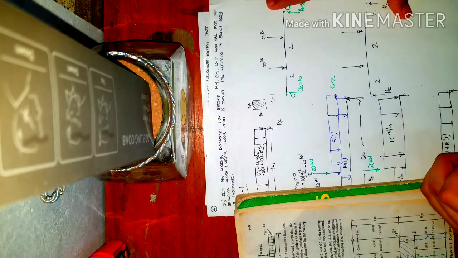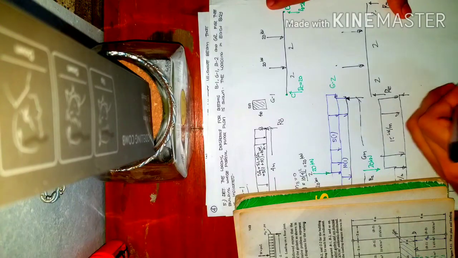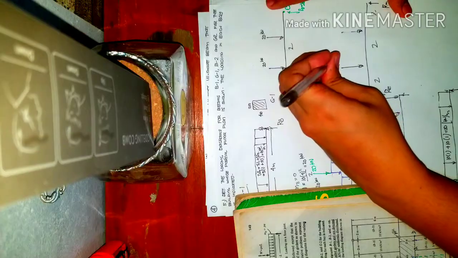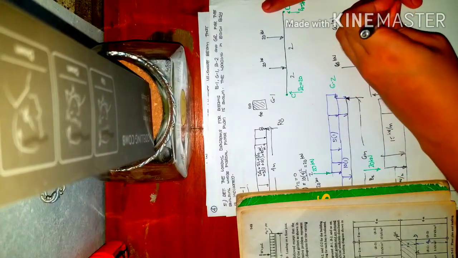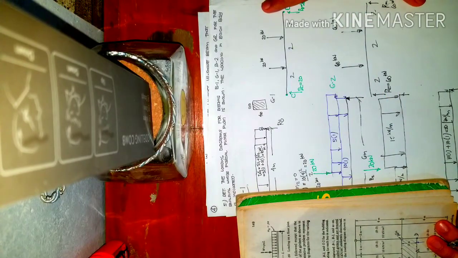Hindi pala natin na-compute yung reaction dito, no? So, solve lang natin. Beam 3. So, the span is 6 meter. And then, yung load mo, this is 20 kilonewton per meter. So 20 times 6, 120 divided by 2, so 60 kilonewton. So itong girder mo is 60 kilonewton. And then since symmetrical naman yan, by analysis alone, pwede ko sabihin na ito ay 60 kilonewton. Yan, ito, 60 kilonewton. Okay? So, ayun lang naman yun.